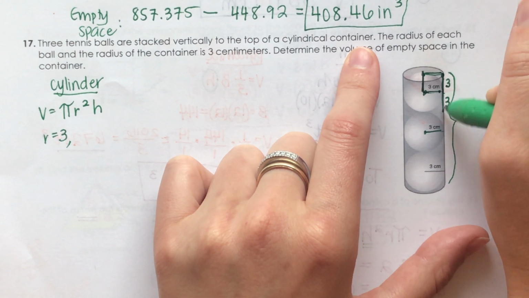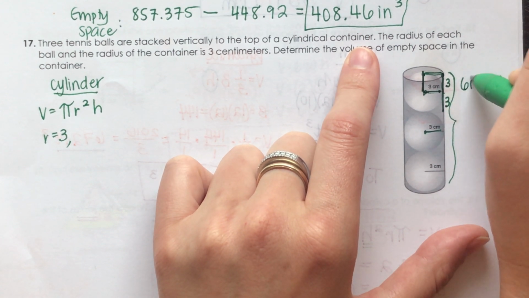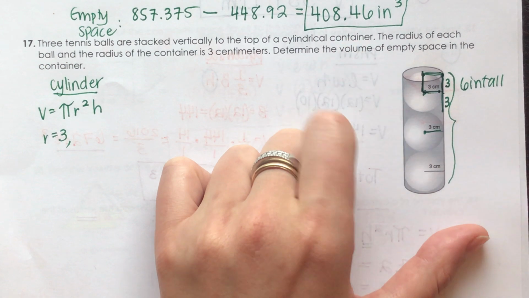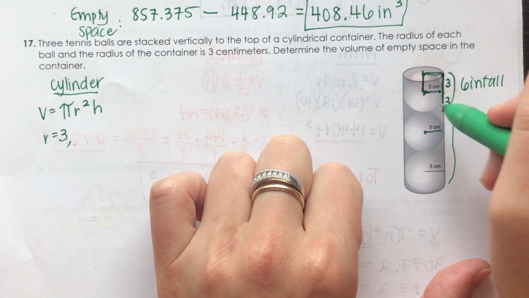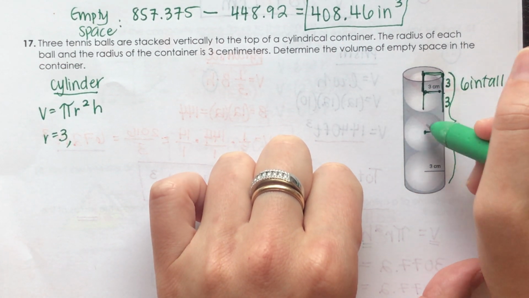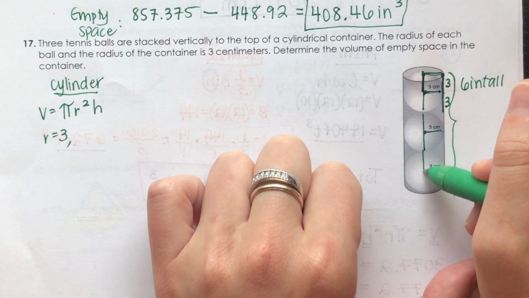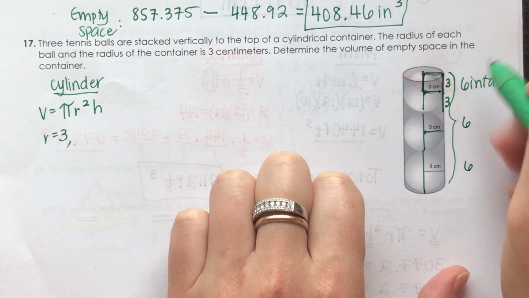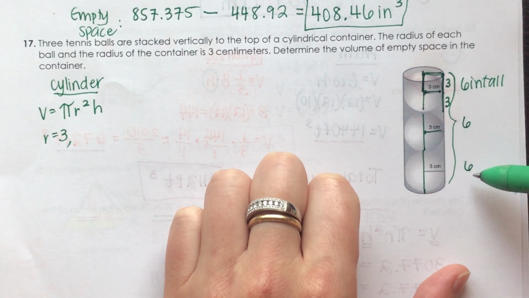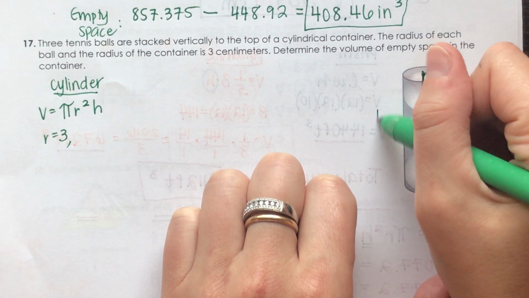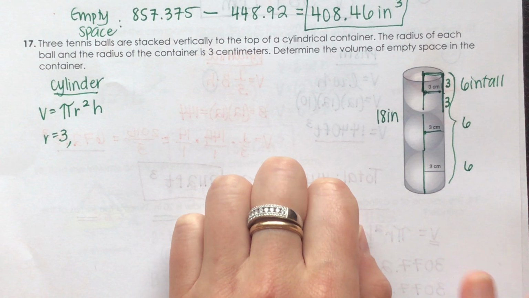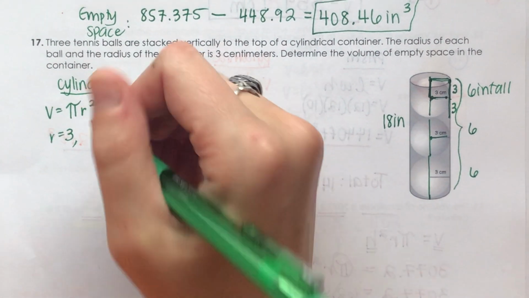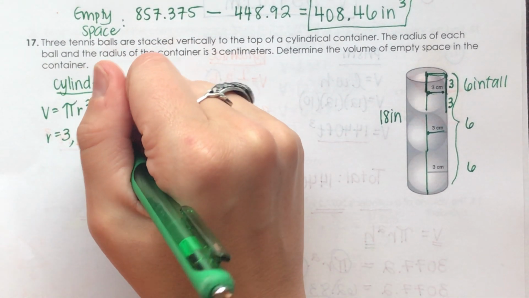So one ball is 6 inches tall. I have 3 of them. So this is 6, this is 6, and this is 6. That means my total height is 6 plus 6 plus 6, which is 18 inches. So my height is going to be 18.